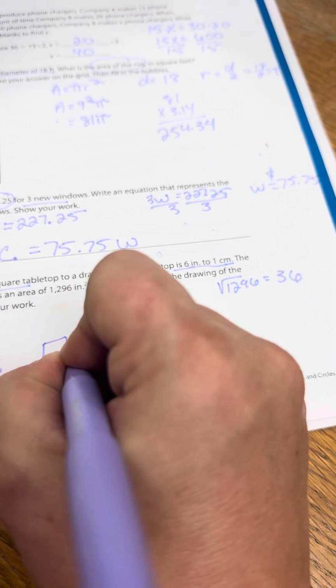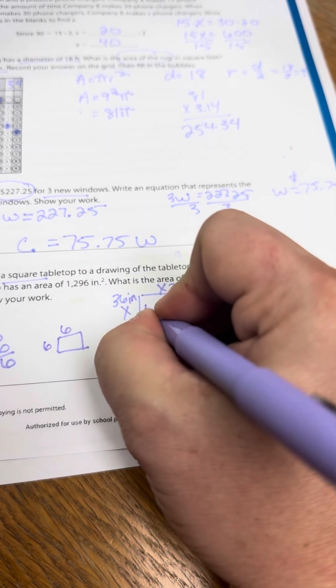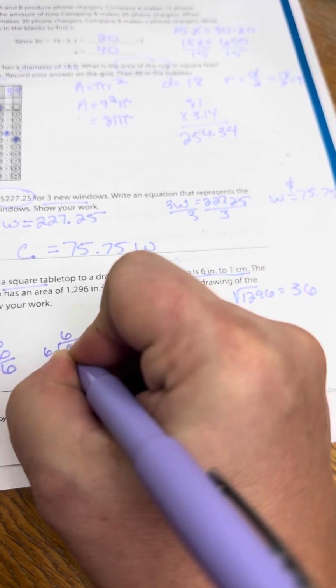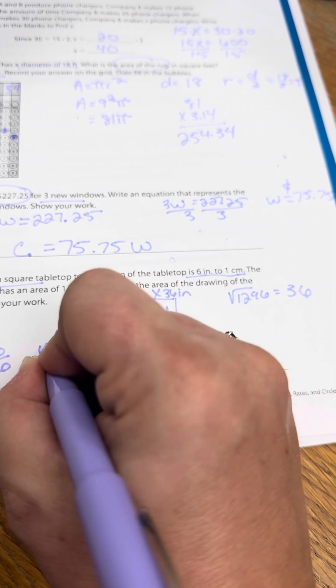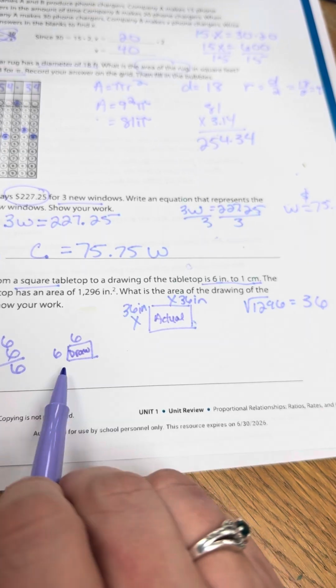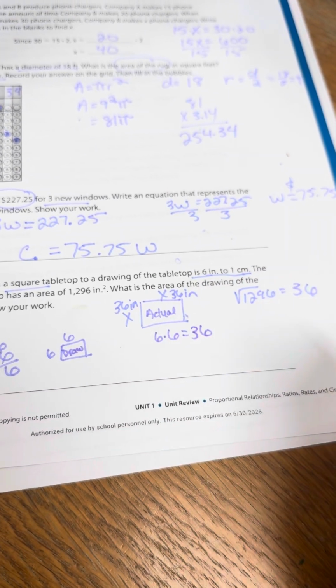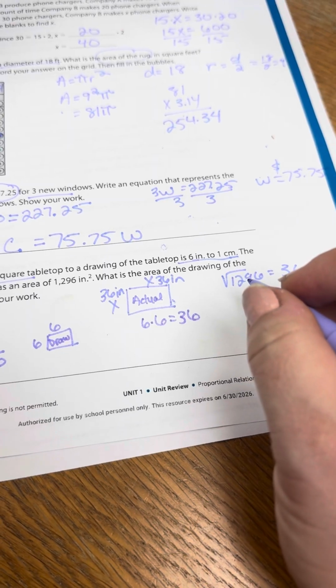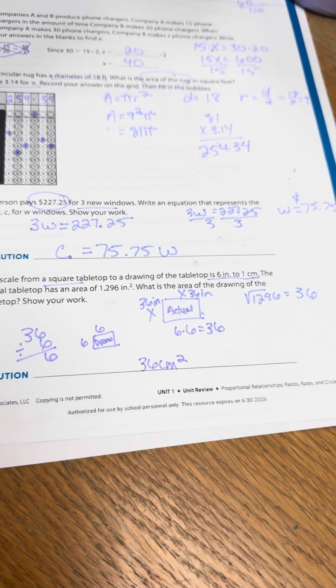So now my new one is 6 by 6. This is my drawing. This is my actual. This is my drawing. So now I can find the total area for my drawing. So 6 times 6 is equal to 36. So I have 36 centimeters squared.